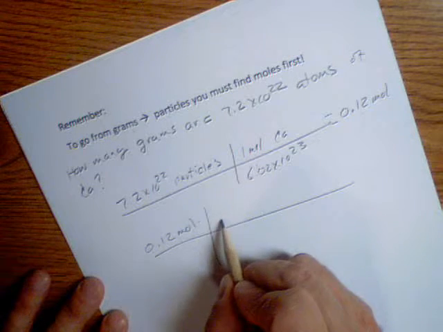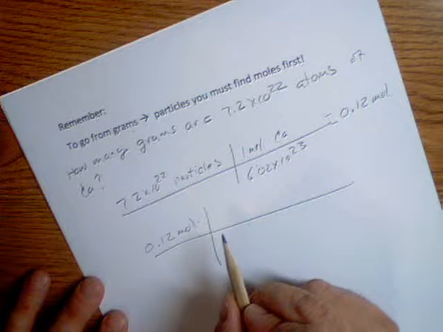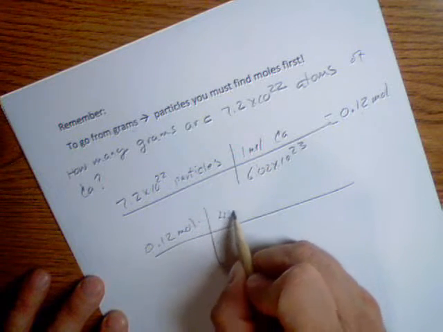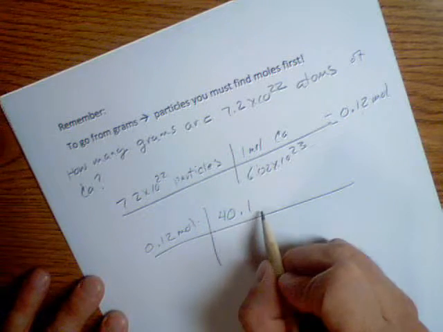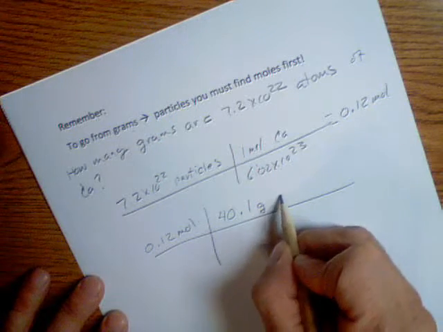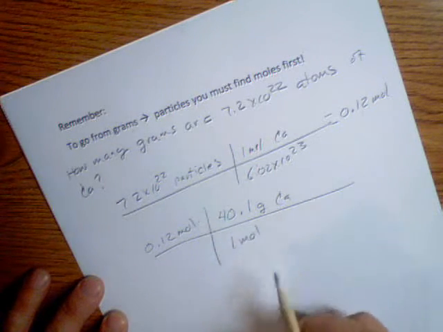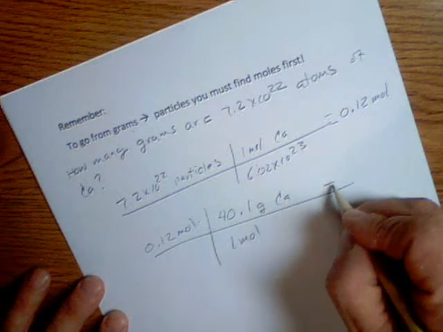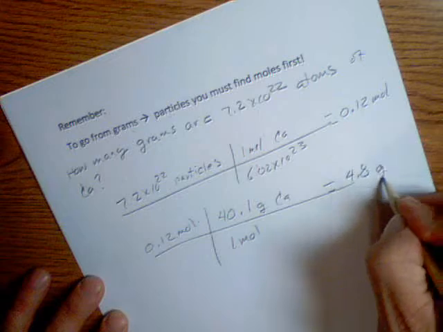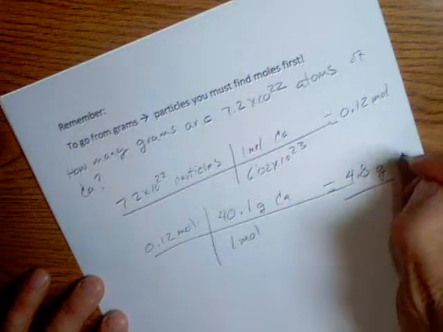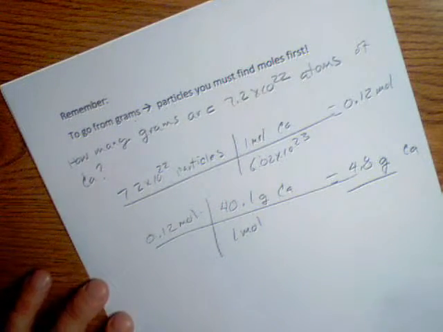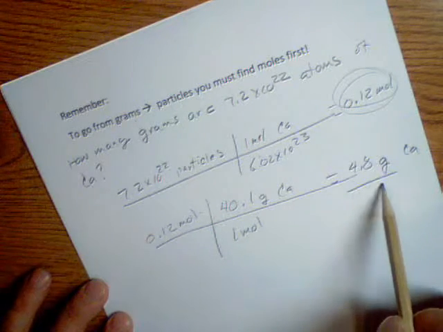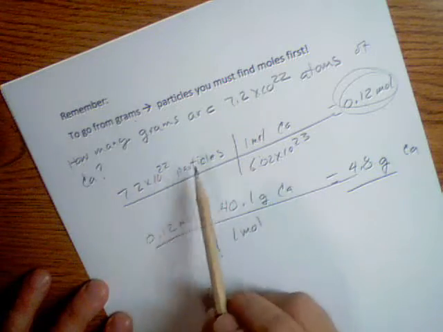If I look on my periodic table, calcium's mass is 40.1 grams, and 1 mole is 40.1 grams. So all I have to do is multiply, and I end up with 4.8 grams of calcium. All right? So notice I had to go through moles before I got to grams, starting with particles.